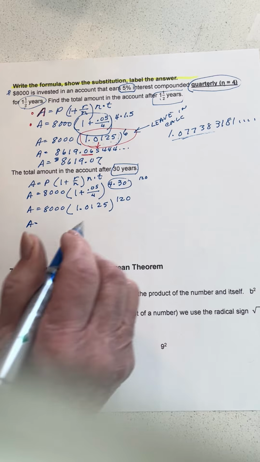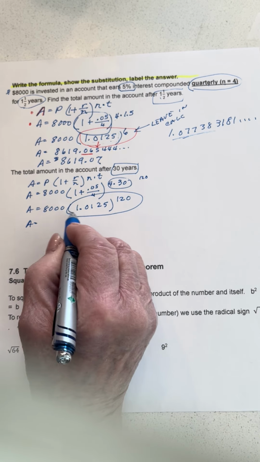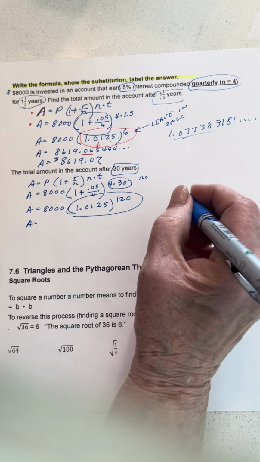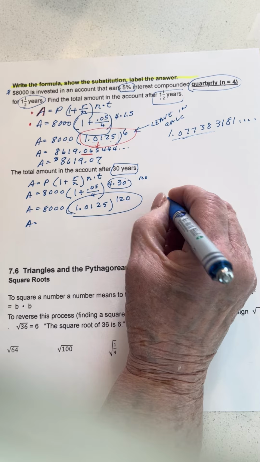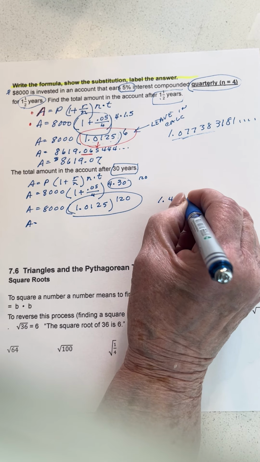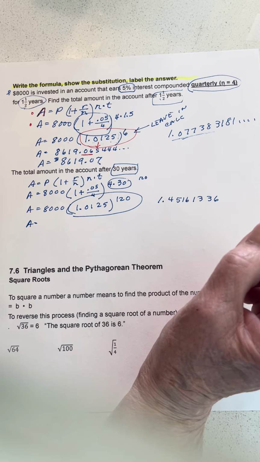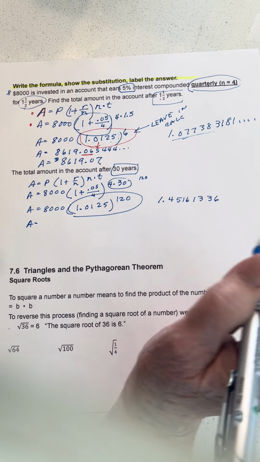Okay, so I'm going to put this in my calculator. To the 30th power. And I am getting this on my calculator. That may be it.